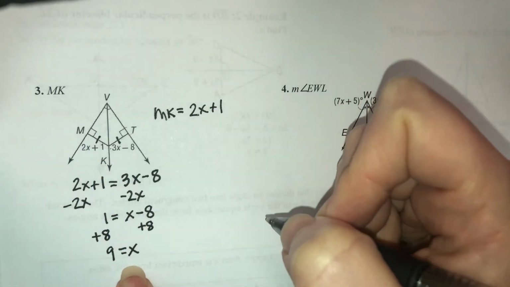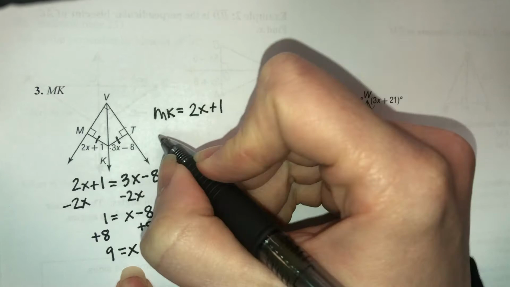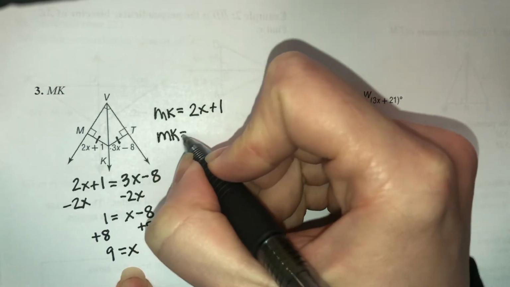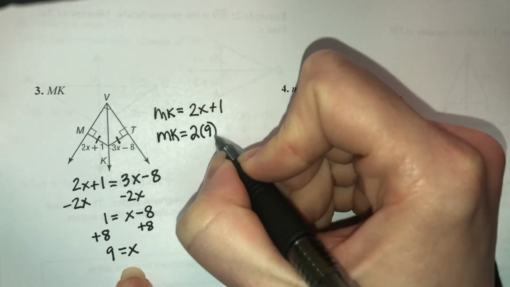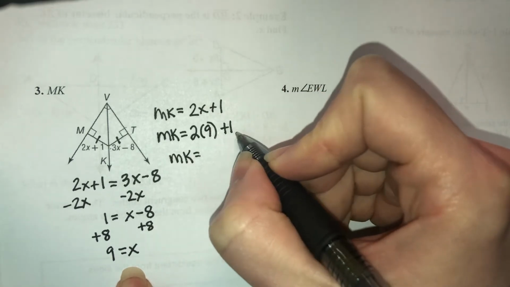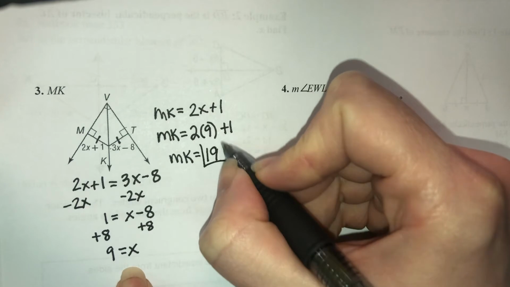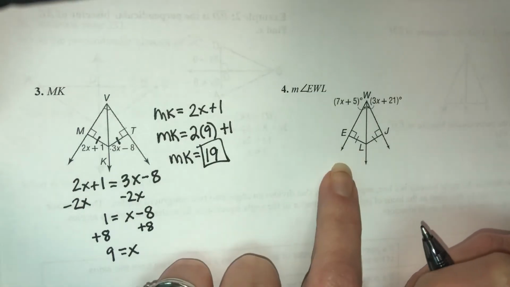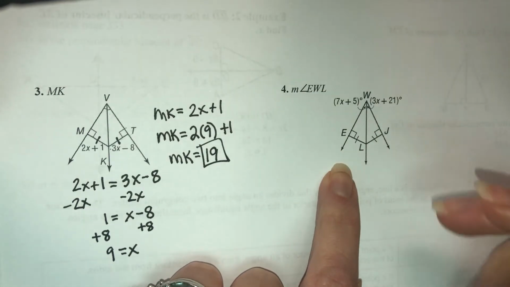We now know that x is 9, so we're going to substitute 9 in where the x is. So MK equals 2 times 9 plus 1. And that means 18 plus 1 more gives us 19. All right. Number 4 is quite similar.